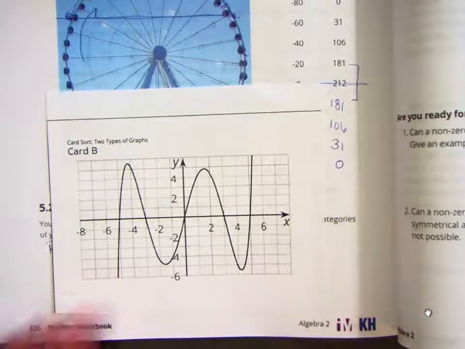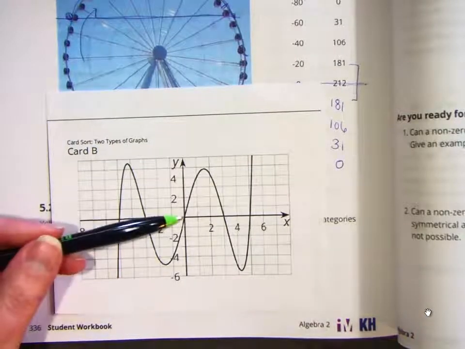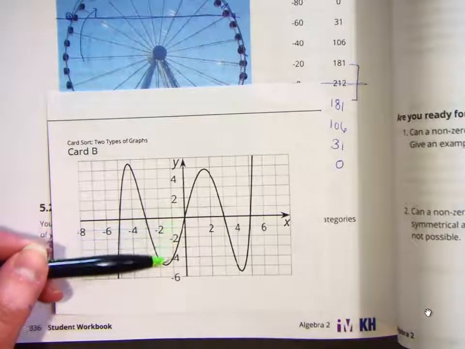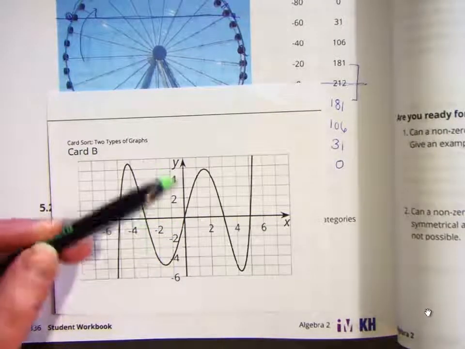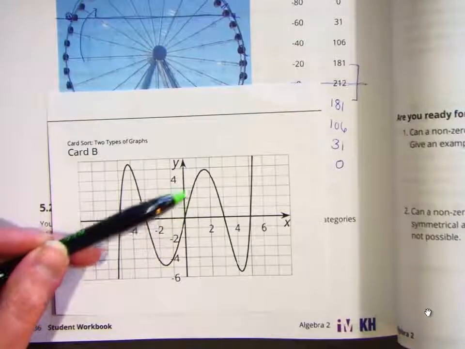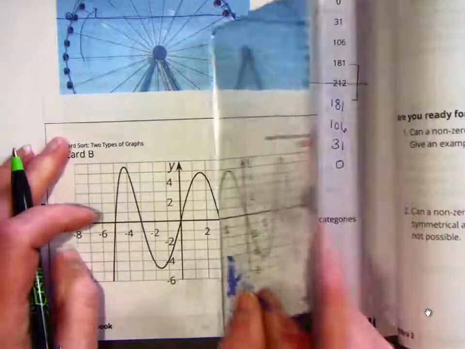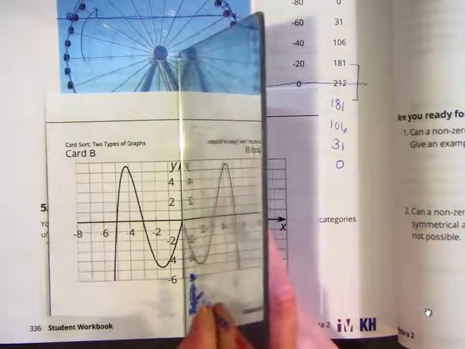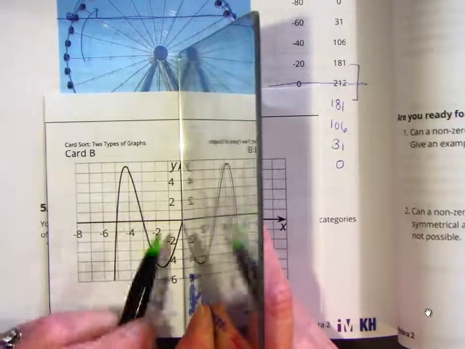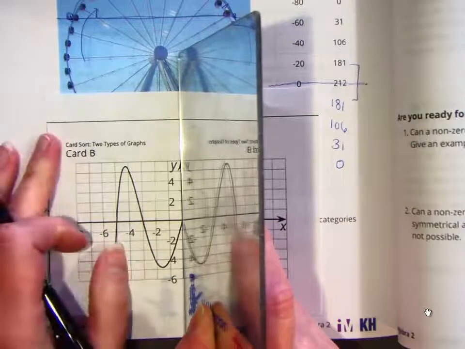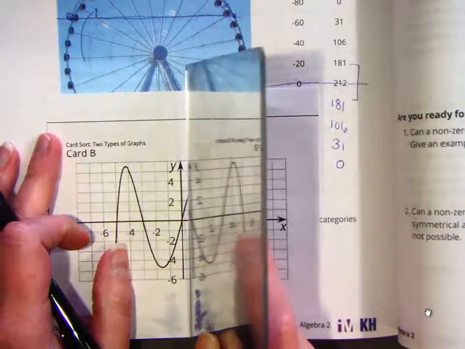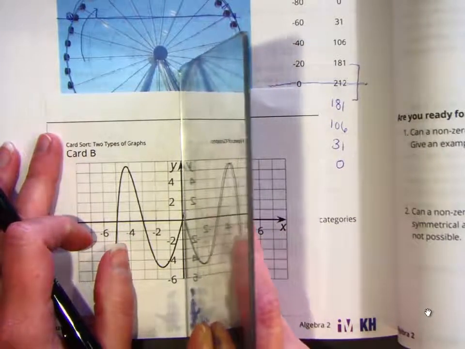Now this one's not reflective because I see here from the origin going to the left, it dips down first. And from the origin going to the right, it goes up. So if I were to put my mirror here in the middle, right on the axis line, you can see what it would look like if it was reflective symmetry. This graph looks very different. So we can think of it that way as well, thinking about what that mirror looks like.